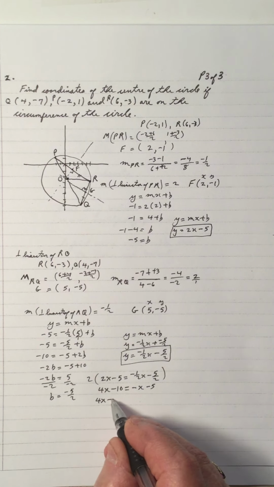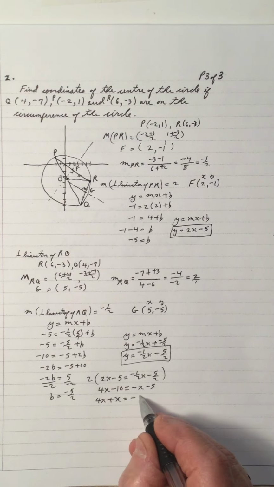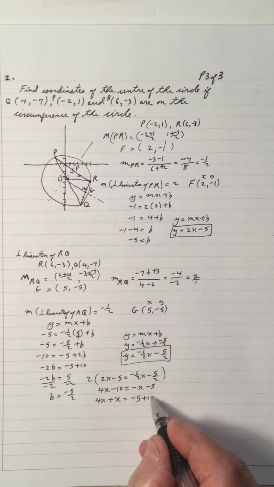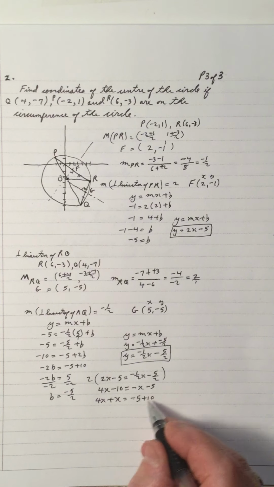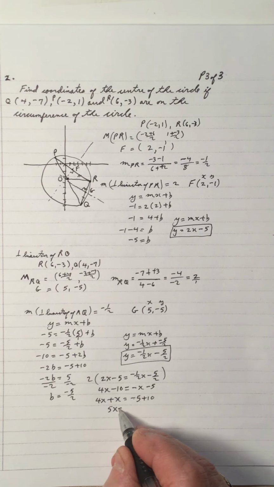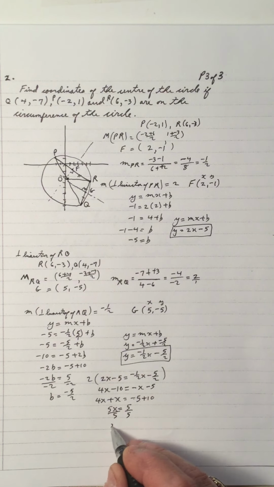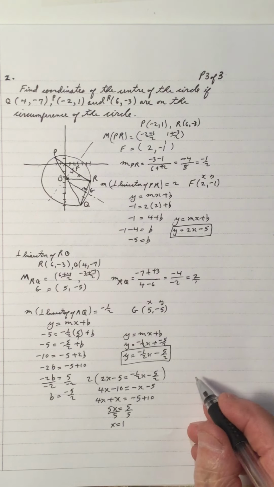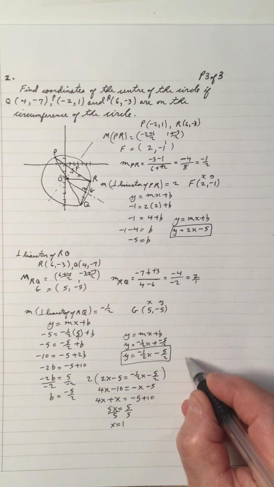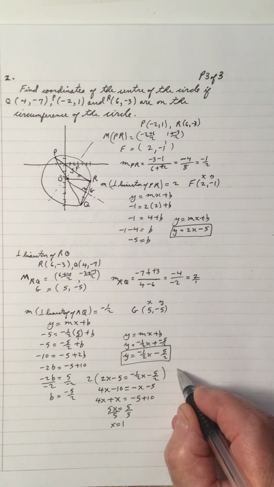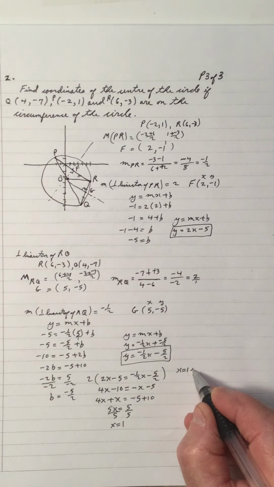So 4x plus x equals negative 5 plus 10. The x moves to the left, change the sign. 10 moves to the right, change the sign. 5x is 5. Divide by 5. X equals 1.